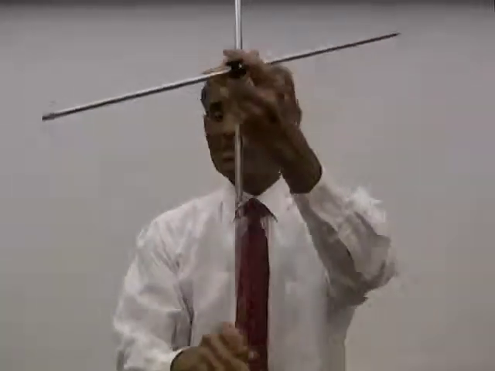How about the steering wheel of your car? What do you do to turn the steering wheel? You use a force downward and an equal and opposite force upward, so that these two forces act through different points.